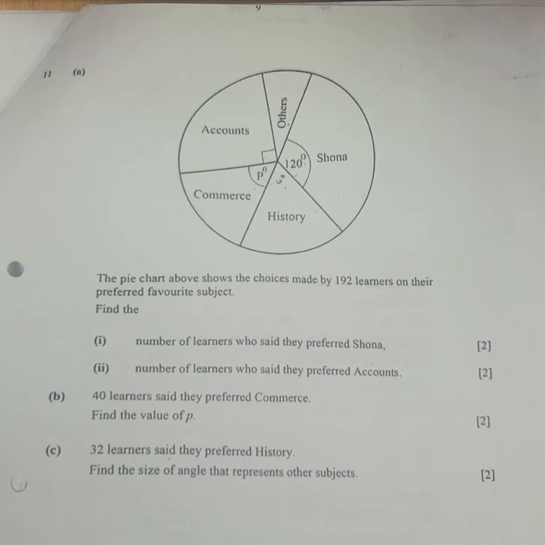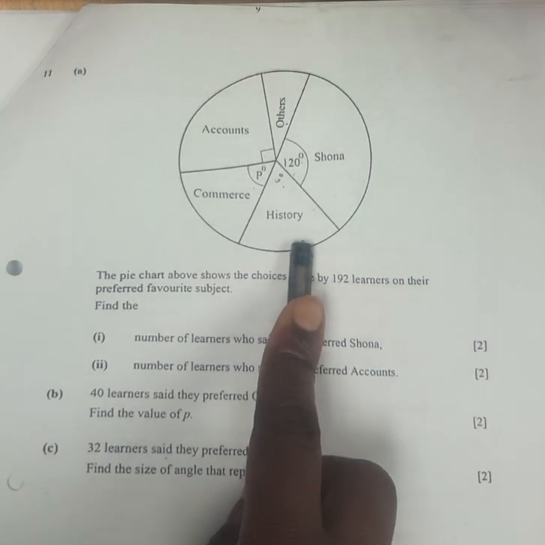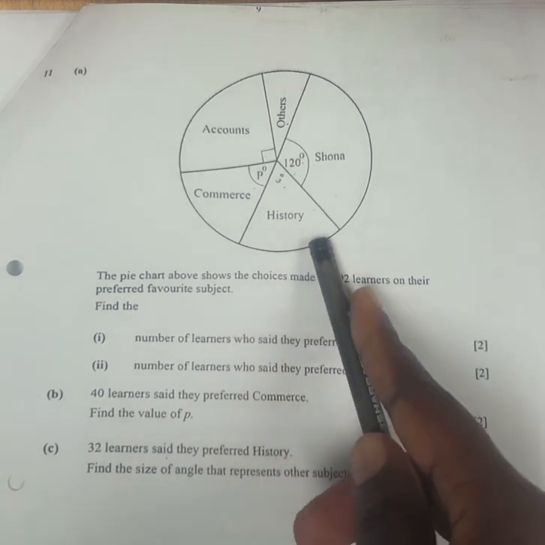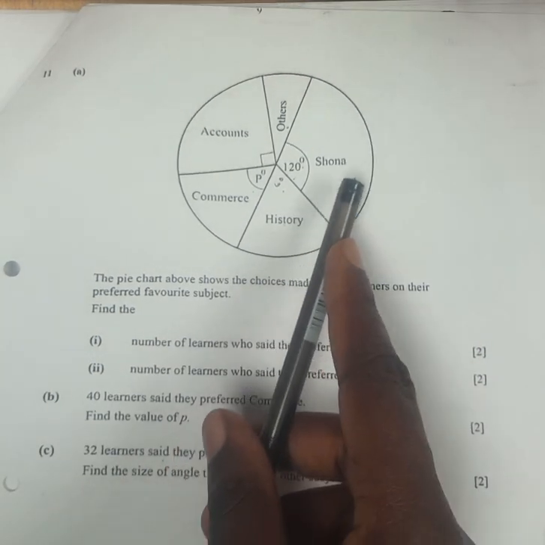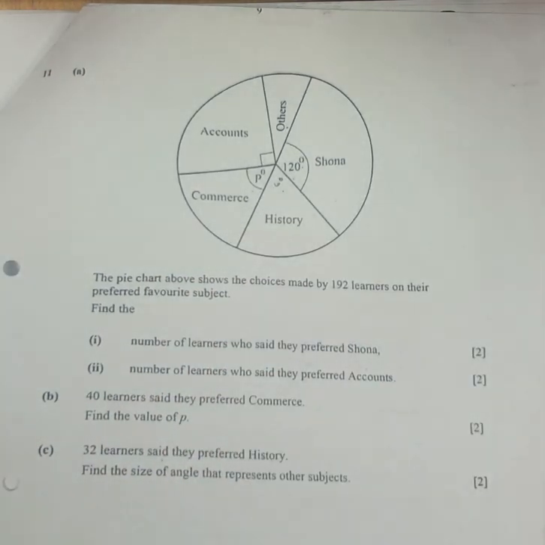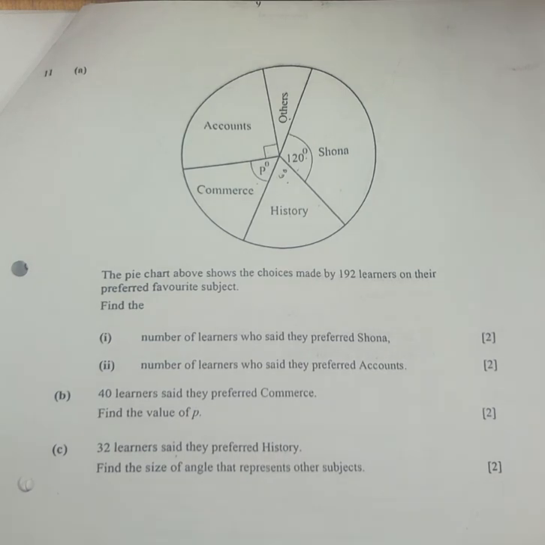So what we are going to do here is say 32 over 192 times 360 degrees, and then the value that we obtain, we are going to place it on the history, and then we deduct this 120 for history, for Shona, for commerce, and for accounts, in order to get the angle for others. And also when it comes to pie charts, you need to be able to draw a pie chart.